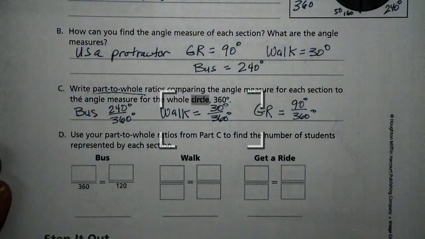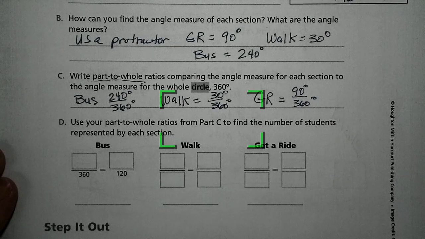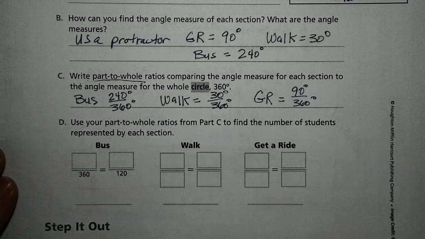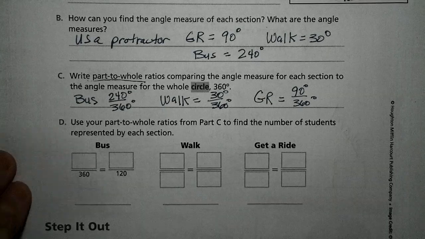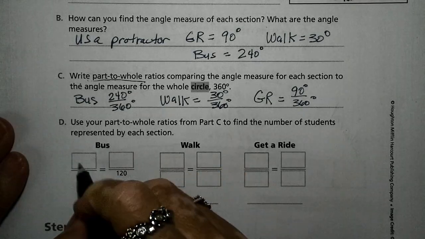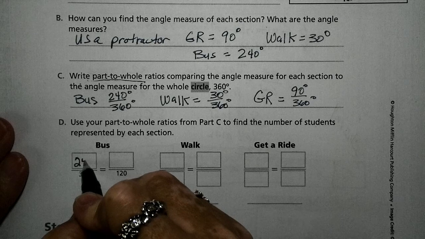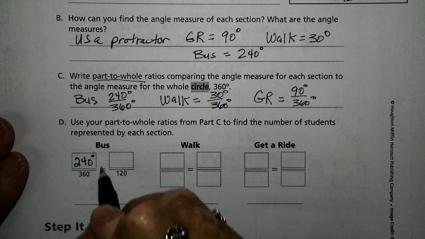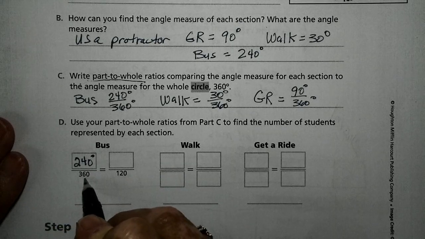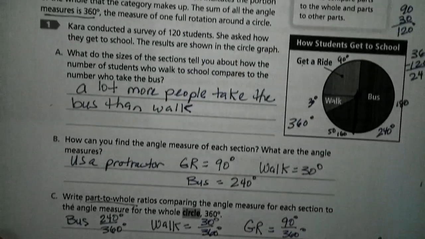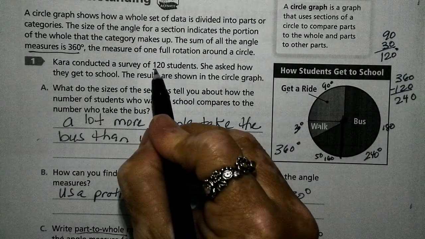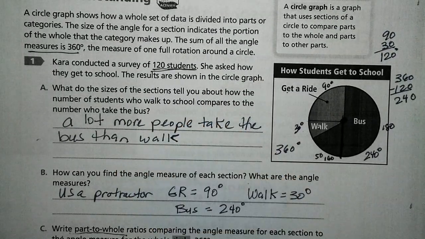All right. So how do we figure out people? So this is where we're going to use our ratio reasoning to figure that out. So we know that our bus riders are 240 degrees over 360. We know that she surveyed 120 people.